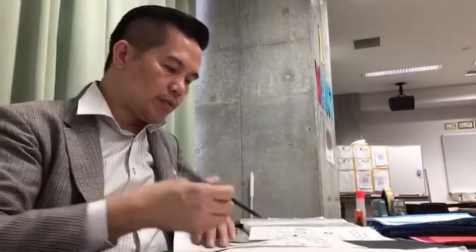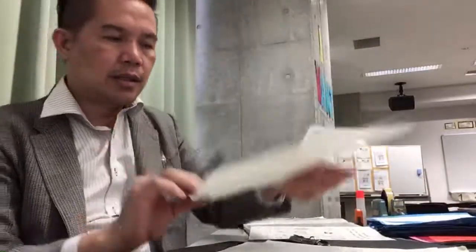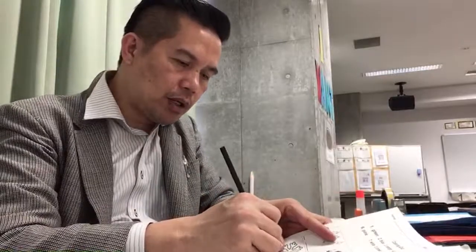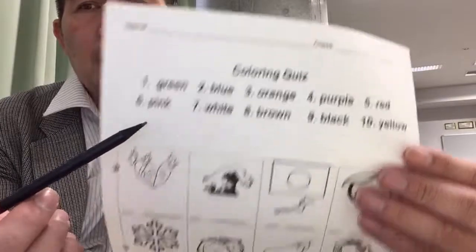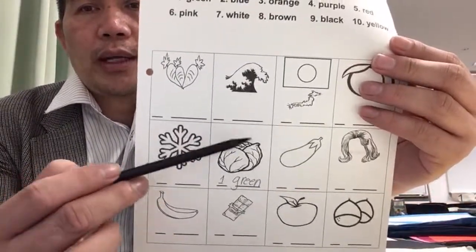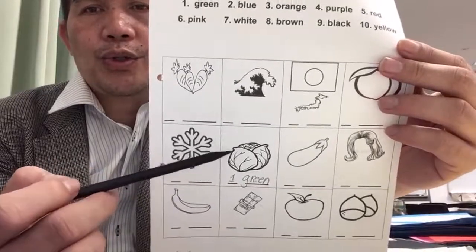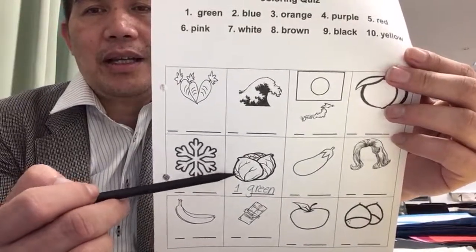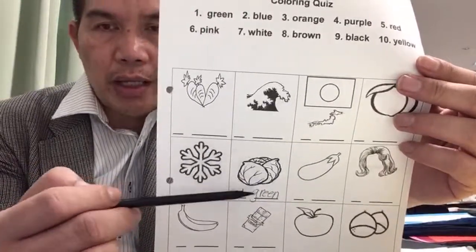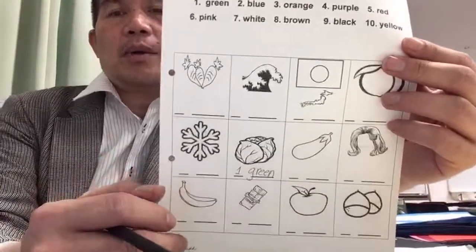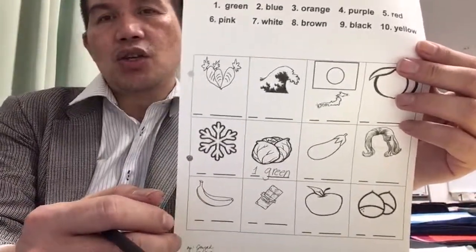I have a sample here, but I cannot find it. But what I'm trying to say, number one, this is lettuce, so write number one, and then you already write the alphabet. Okay, you can see it. Since our item number one is green, you have to already answer number one in order to give the students a clear idea of what you are trying to instruct them without saying any words. This is a show and tell.